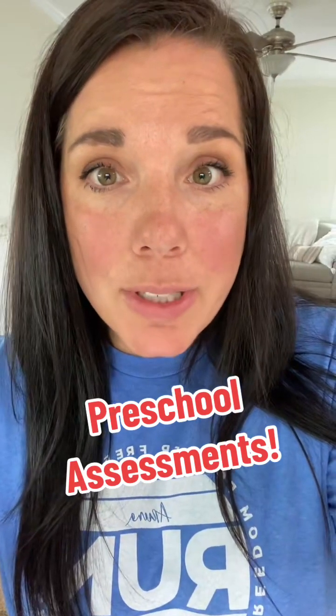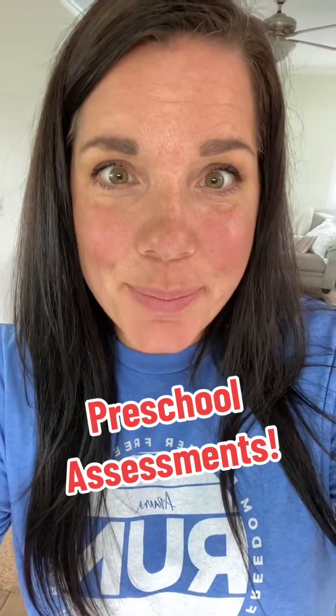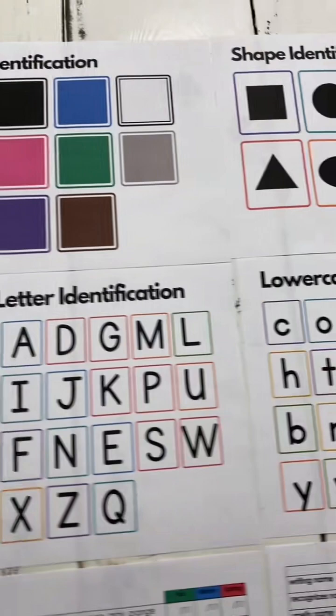So I created a preschool assessment with just the right amount of growth measures. You're going to get a picture of your students' growth over the year, but it's also going to be manageable. Let's check it out. Here are the teacher tools that I use to assess the students.